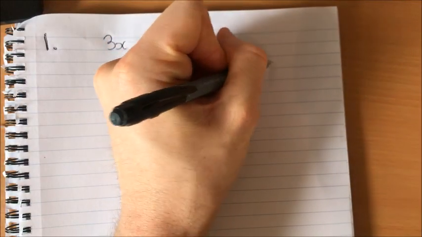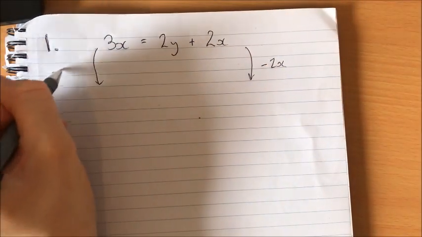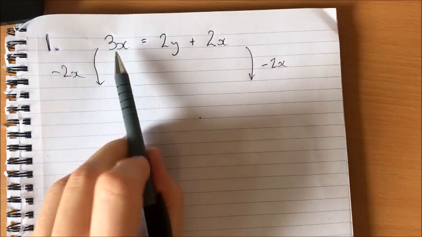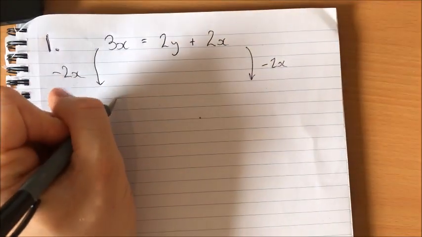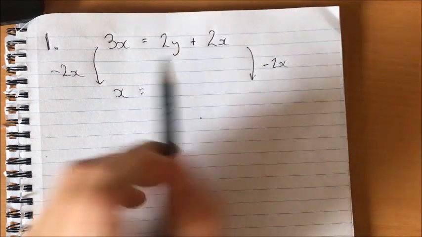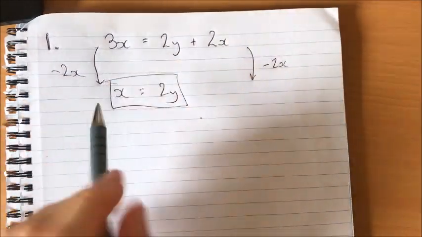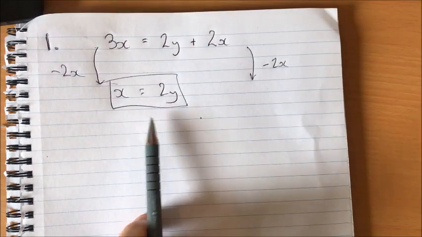That will eliminate one set of these x's. So I take away 2x from my right hand side and take away 2x from my left hand side. 3x's take away 2x's give me one lot of x, and 2x take away 2x gives me nothing, so I'll just be left with 2y. And in one step, I have solved the problem, and x is now the subject of my equation.